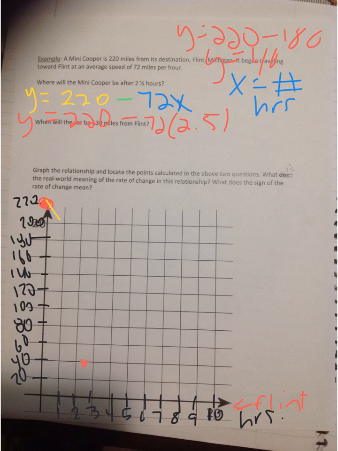When will the car be 130 miles from Flint? So 130 miles will be on your y-axis. So we're going to do 130 equals 220 minus 72 times x. You're going to subtract 220 from both sides, and you will end up with negative 90 equals negative 72x.